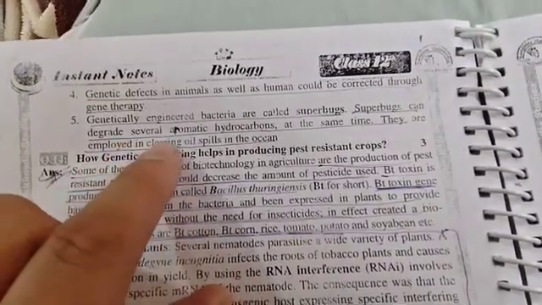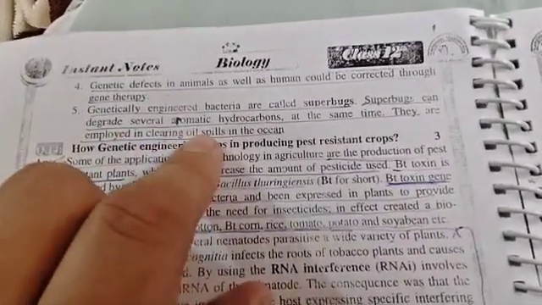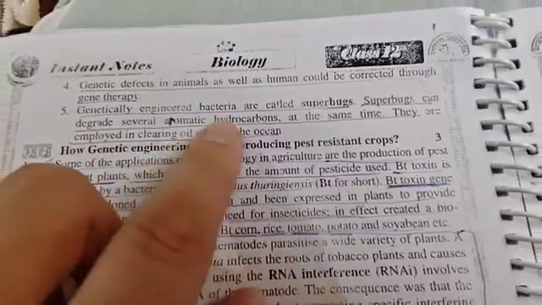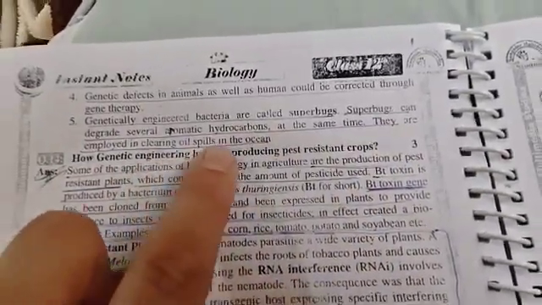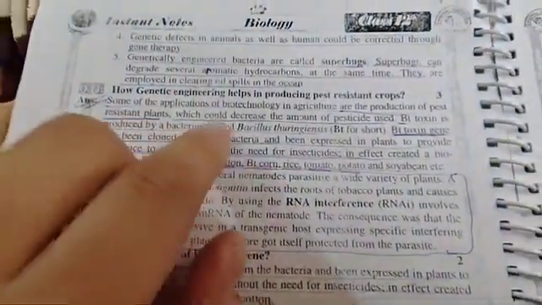Superbugs can degrade several aromatic hydrocarbons at the same time. They are employed in clearing oil spills in the ocean. Now we have today's last question: how does genetic engineering help in producing pest-resistant crops?